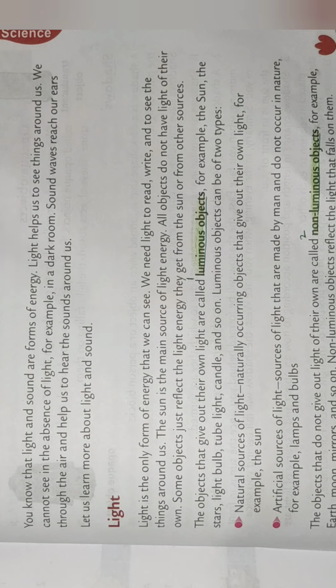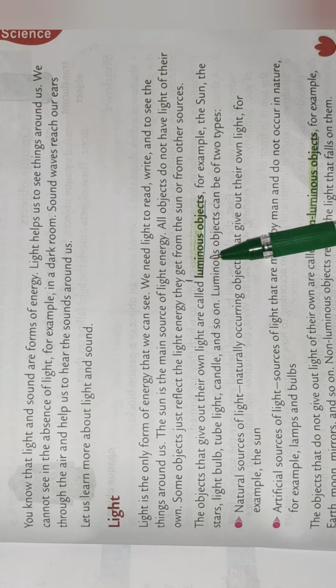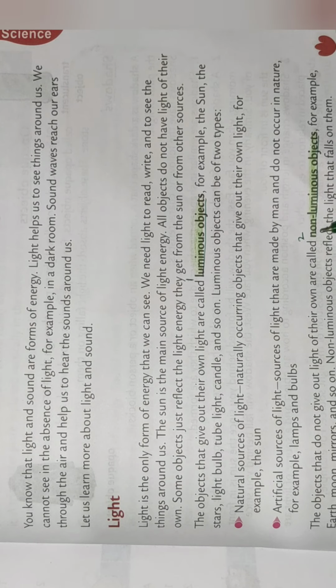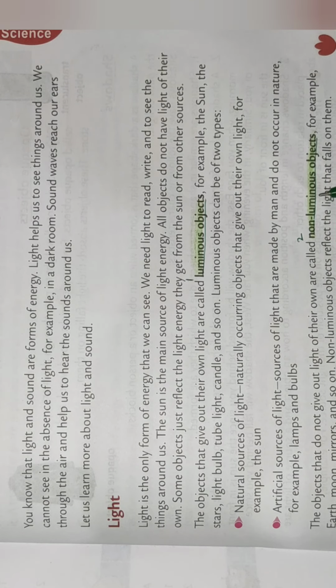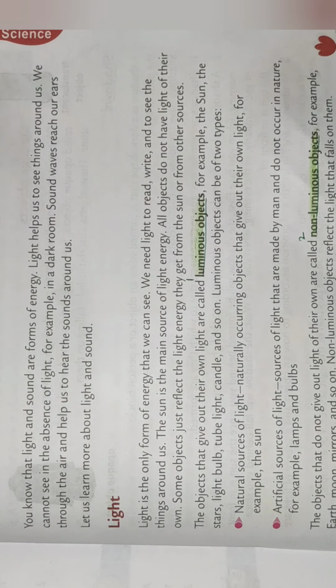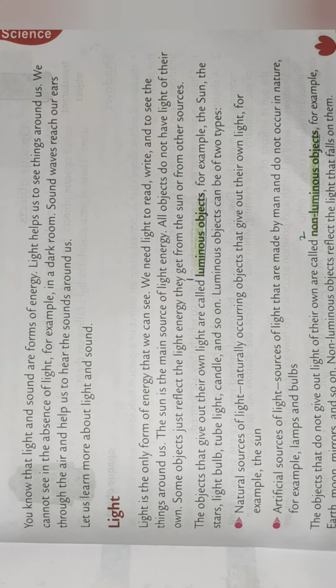Your second assignment is to list out 8 given spellings. The first spelling will start from 1. Luminous objects. 2. Non-luminous objects. And it will end with serial number 8. Pleasant sounds. Let's start reading together.